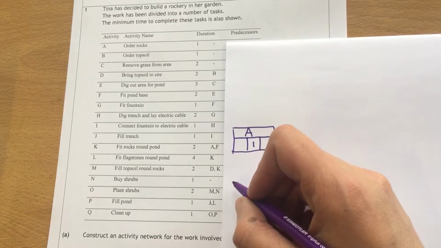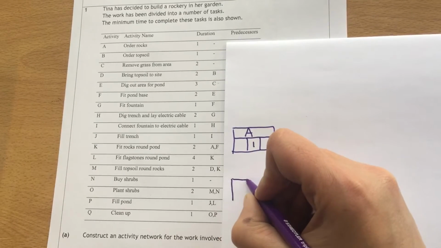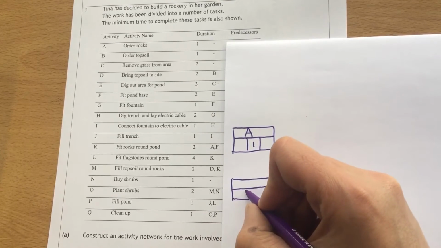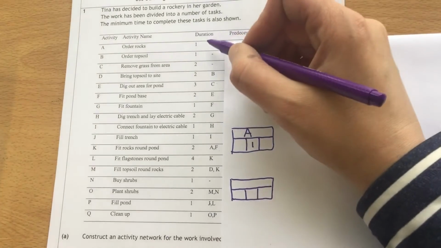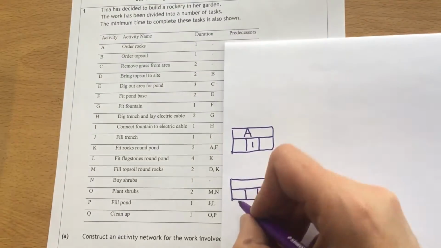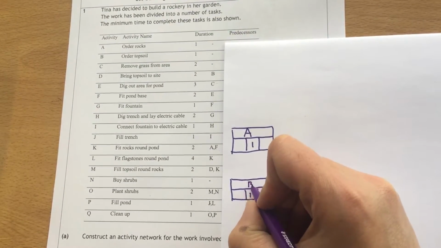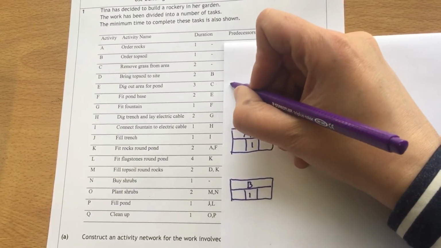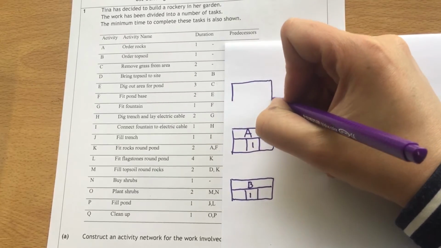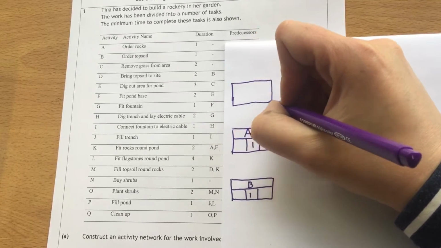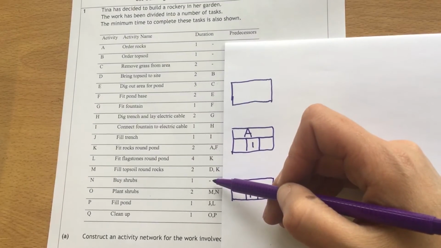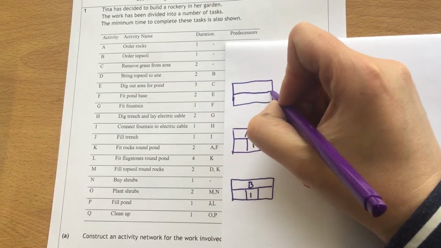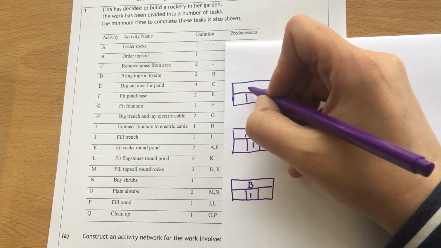Then looking at B, B has no predecessors, so it's not waiting for anything, and it takes 1 to do. Then C, also nothing before it, but looking down, we've got this one down here as well with no predecessors, so we can't fill up the whole page.